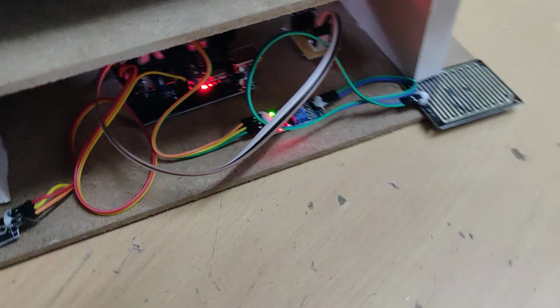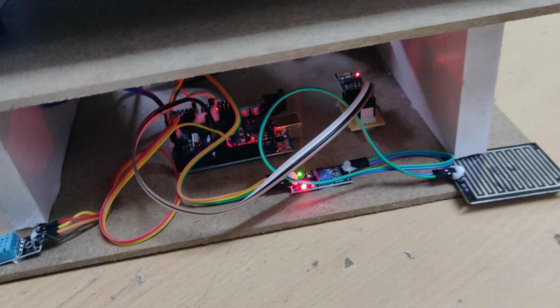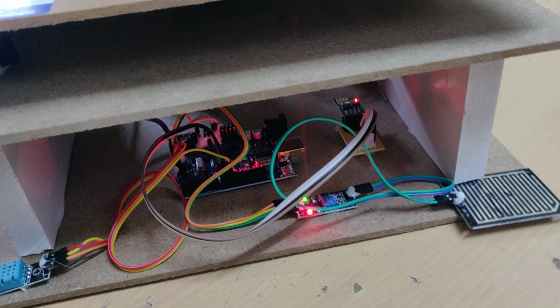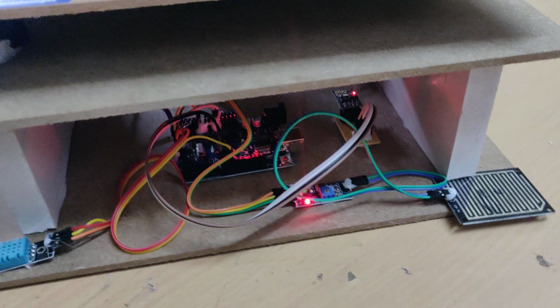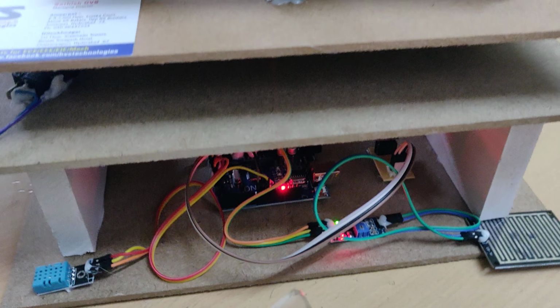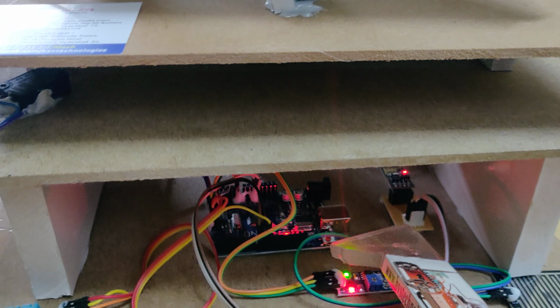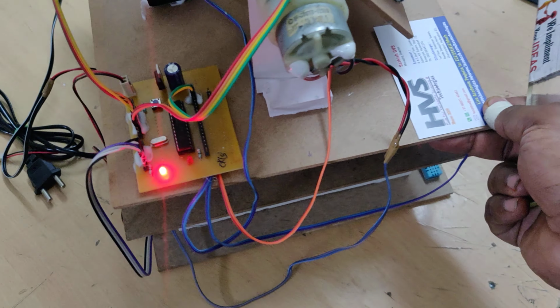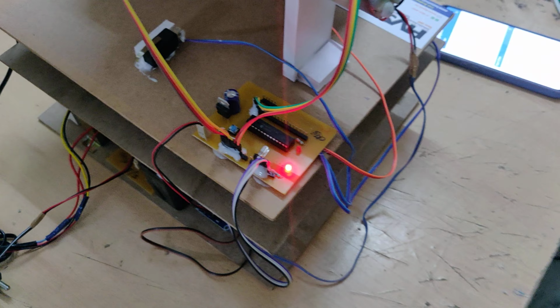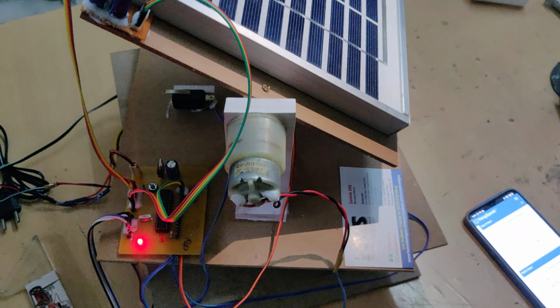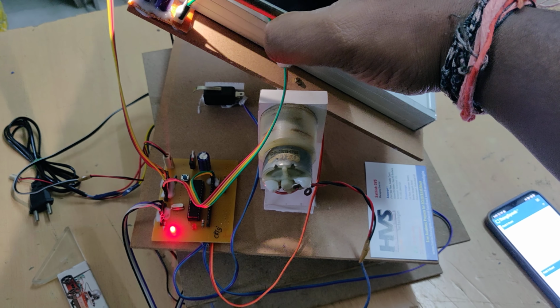So here we have interfaced this rain sensor at the A0 pin and DHT11 at pin number 10, and 8 and 9 to this ESP8266. So this is the ESP8266 which I interfaced to the Arduino Uno board directly. So the whole system is getting power supply from this 12 volt 1 amp battery directly. So this is the north deviation.